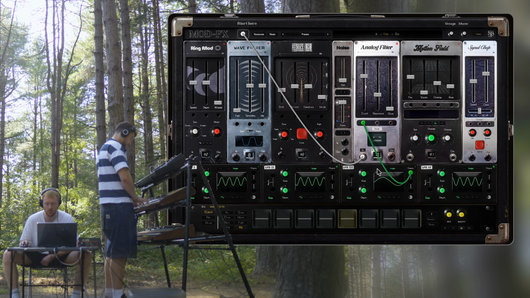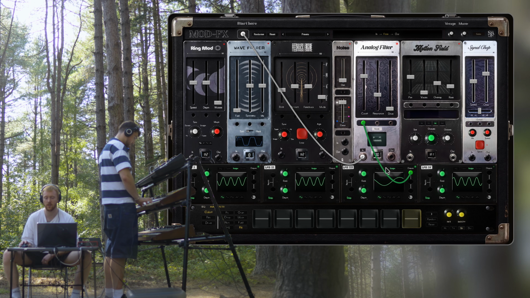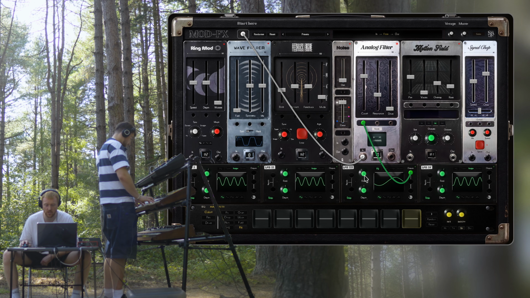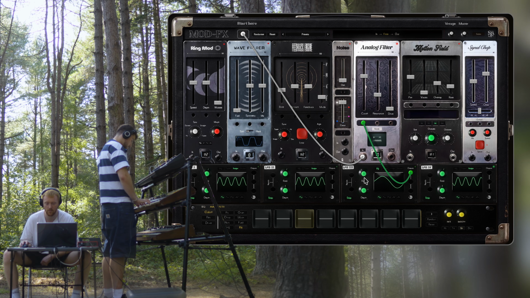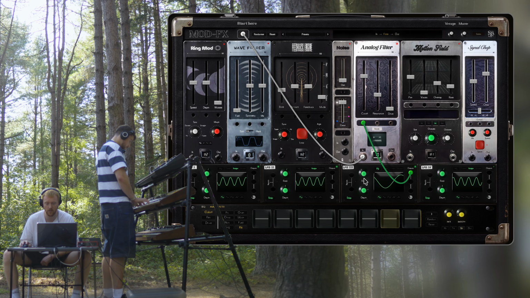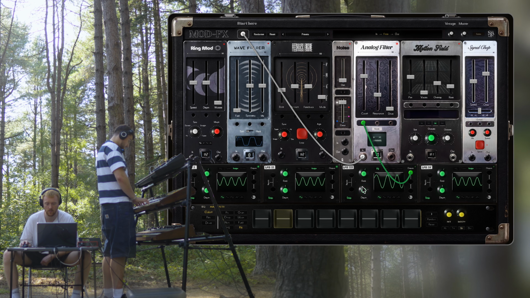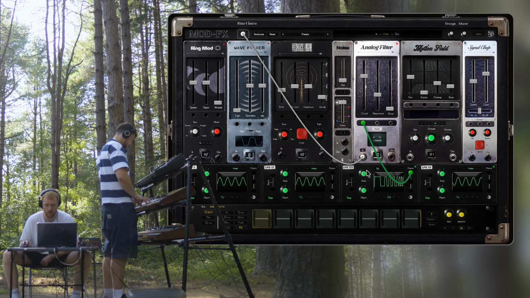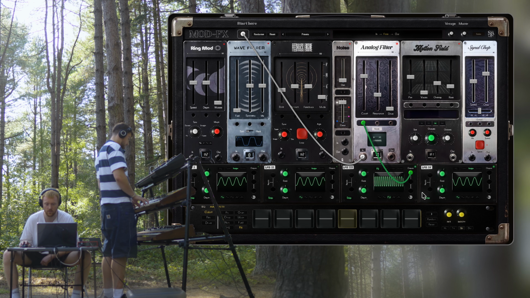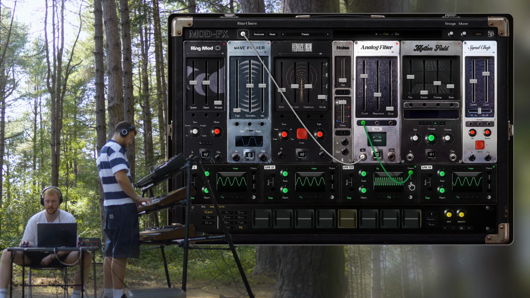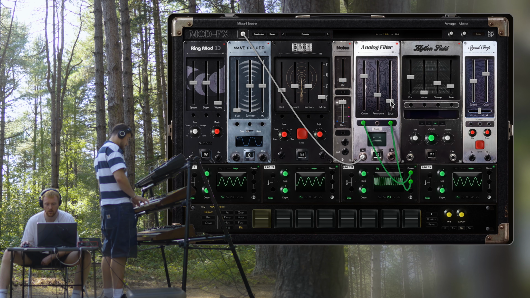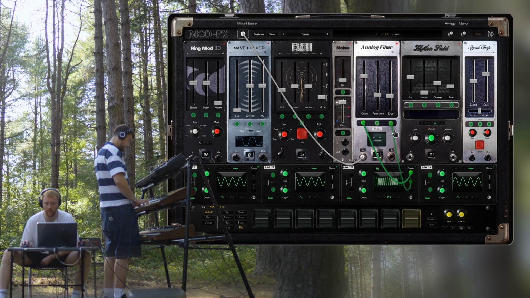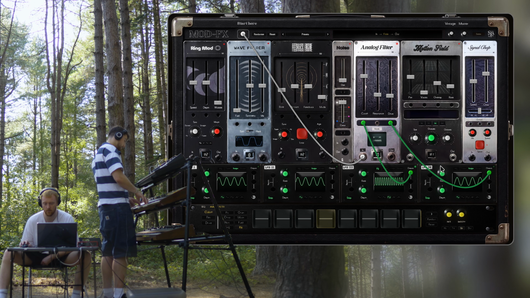We can obviously sync that to hertz, straight, dotted, triplet, whatever kind of time sync we want. We can turn the depth up to get a more extreme movement. Turn the speed up. That's pretty cool. Let's try a square. Pretty cool. Let's try and send the same LFO to the drive. Cool. Or we could even send a different LFO to the drive for a different rhythm.